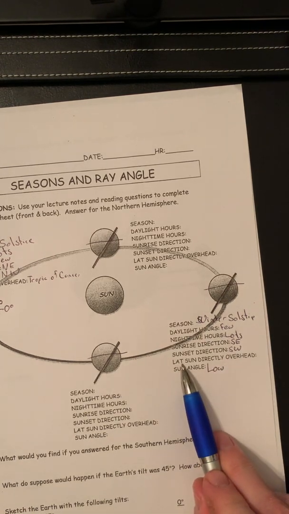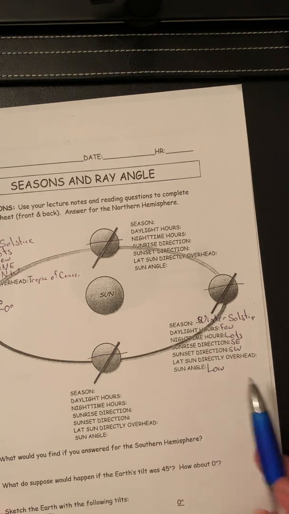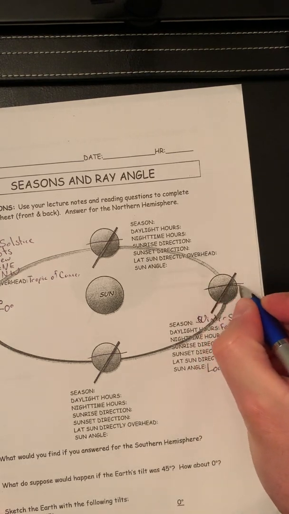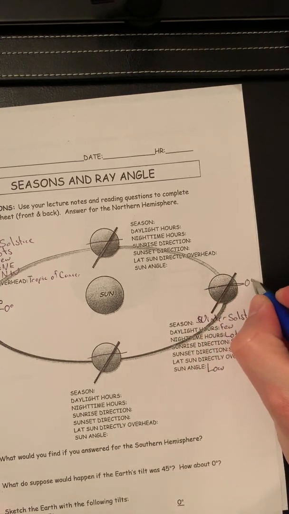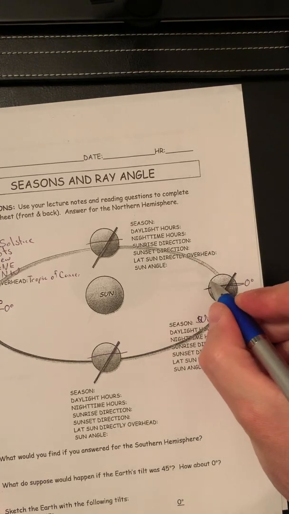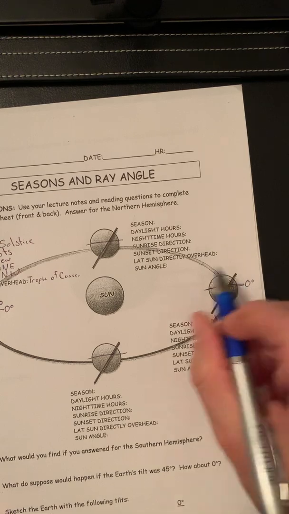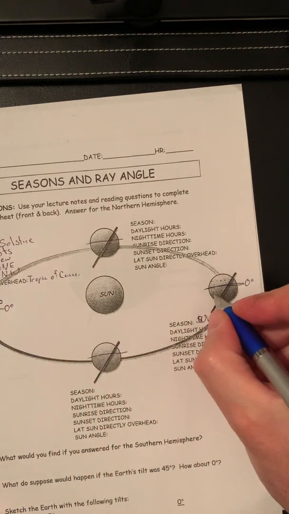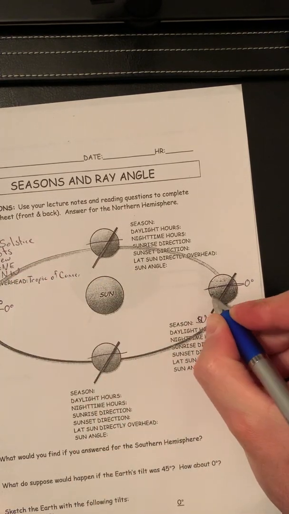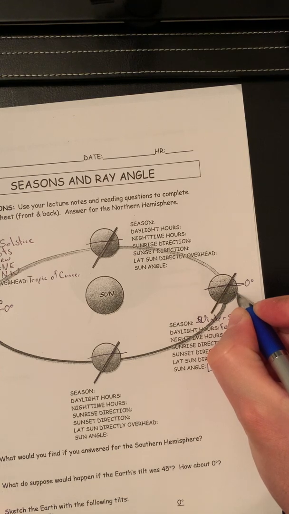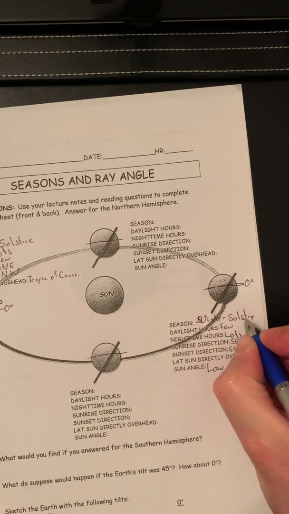So the latitude that the sun's directly overhead here now, remember if there's our equator at 0 degrees of latitude, and we talked about how the sun's directly overhead 23.5 degrees north for the summer solstice, it's directly overhead 23.5 degrees south for the winter solstice.